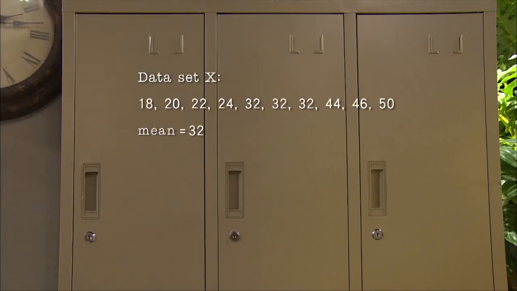What about the effect on the median if a datum is deleted? First, let's look at the effect on the median when the deleted datum is smaller than the median. For this data set, the median is 32. If 24 is deleted, there are only 9 items left in this set of data. 24 is smaller than the median.